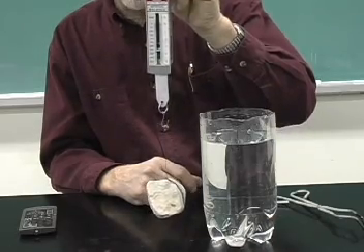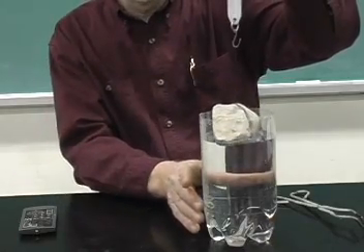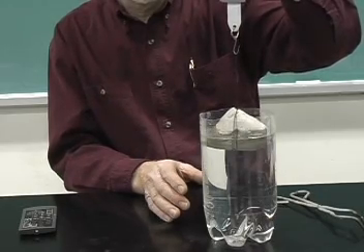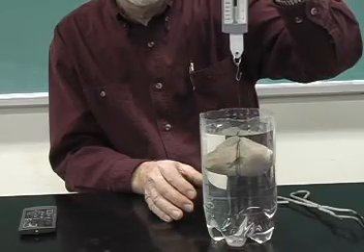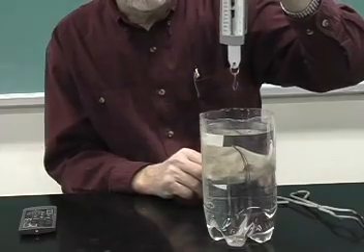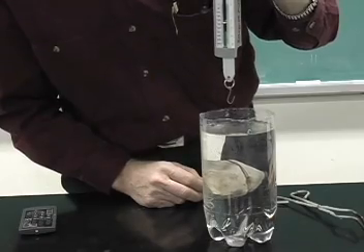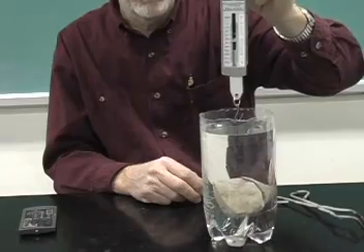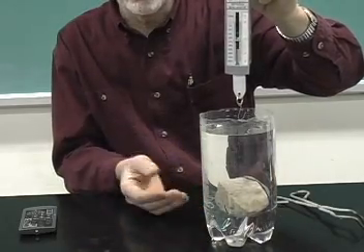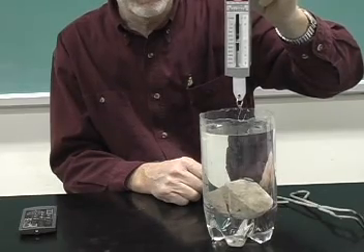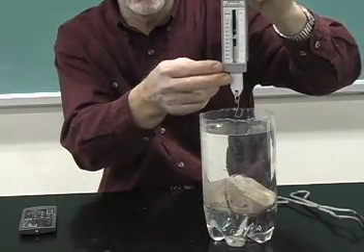I'm now going to take that rock and lower it into a pop bottle with water in it. And notice that when I lower it, the water level goes up and my gravitational force decreases to about 2.3 newtons. Why the difference? The water itself is exerting an upward force on the rock as well. So I've got two forces acting on the rock currently.